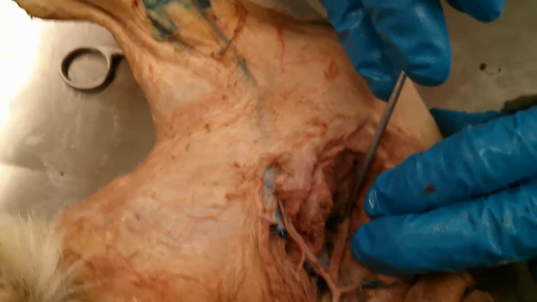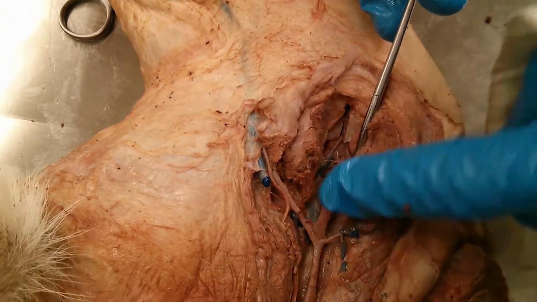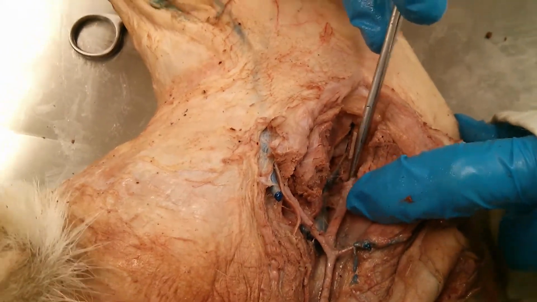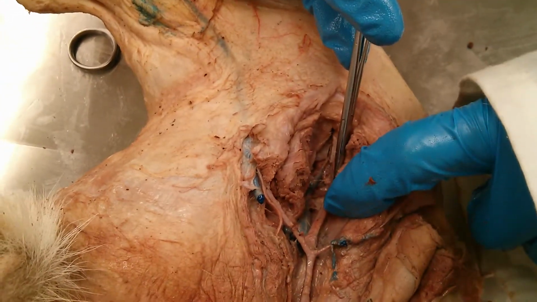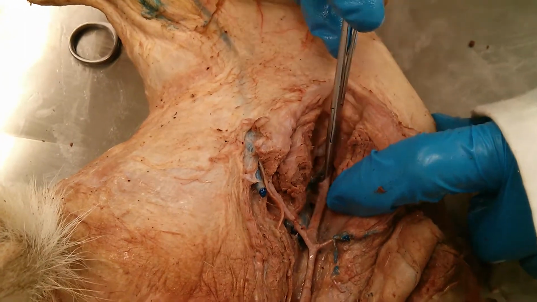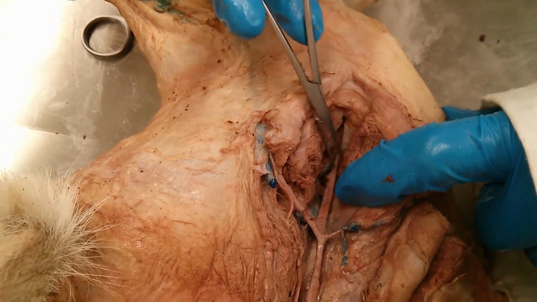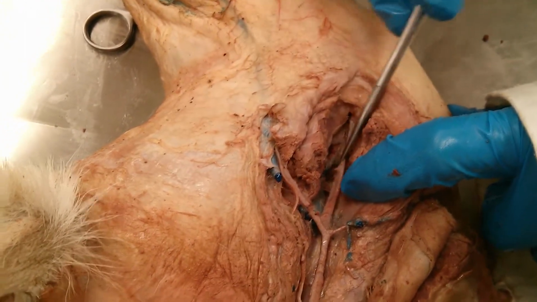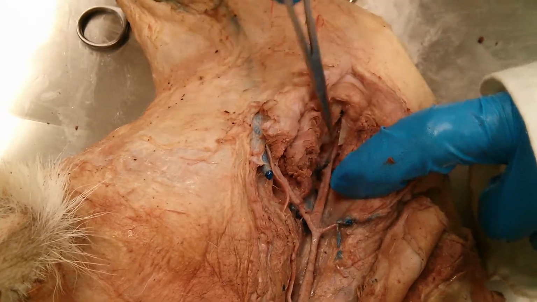So the one that's going that way is the distal caudal femoral, yeah. And then at this point, it's no longer the external iliac, it becomes the popliteal.